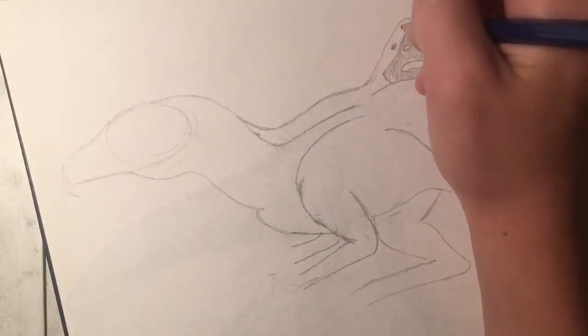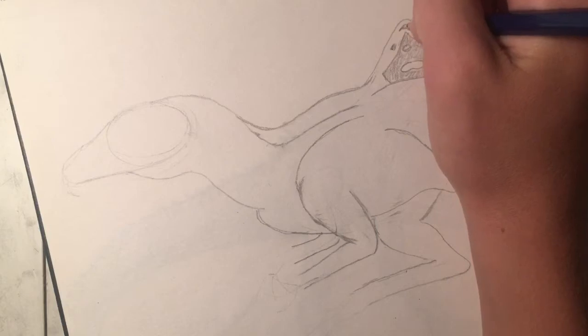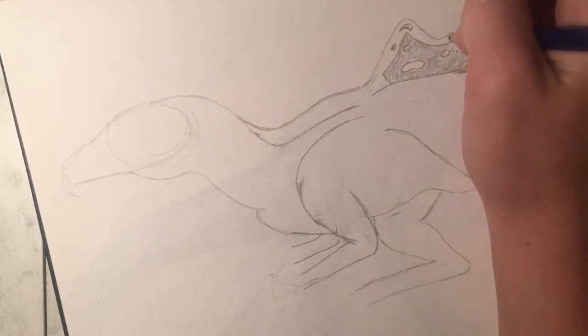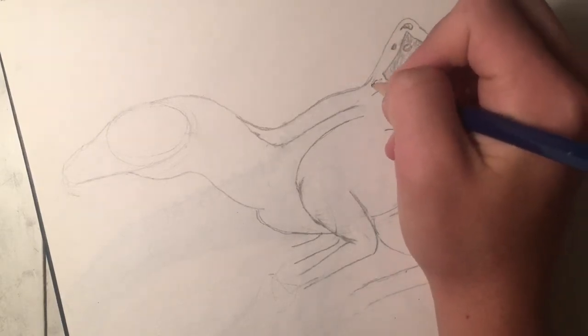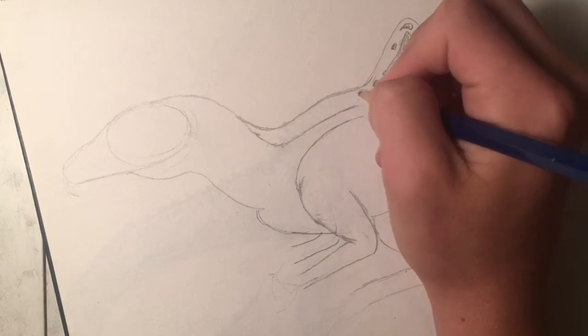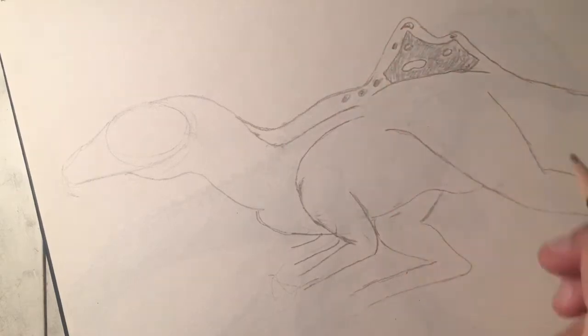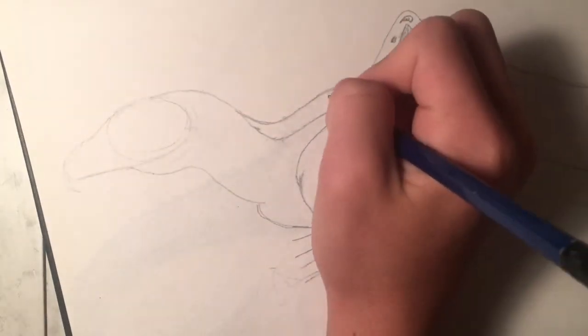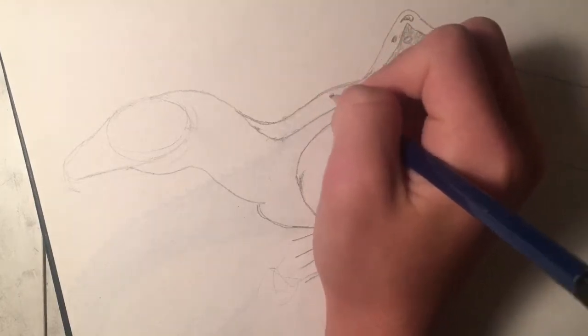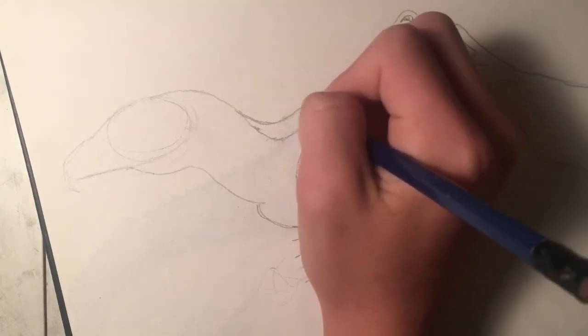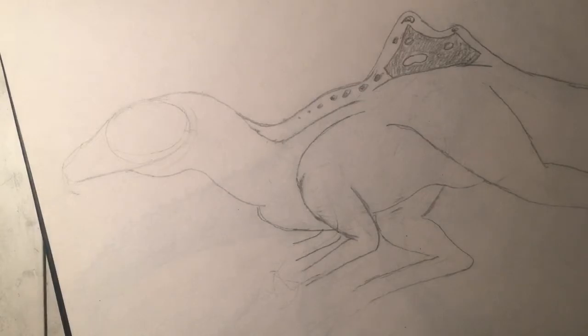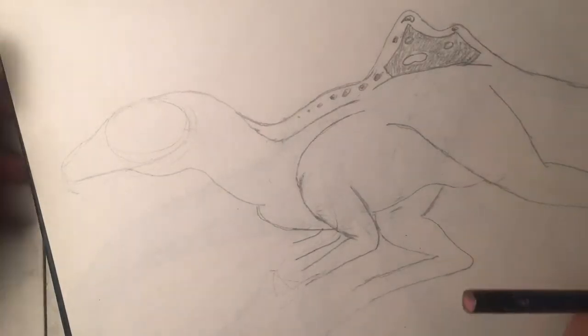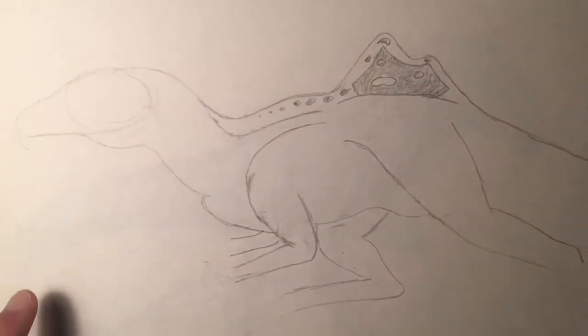I added some more little ones. I'm going to add some more here, and even have some coming down here a little bit and kind of fade in. Yeah, there we go, looks pretty good. You can do whatever you want. There we go, this is what we have so far.